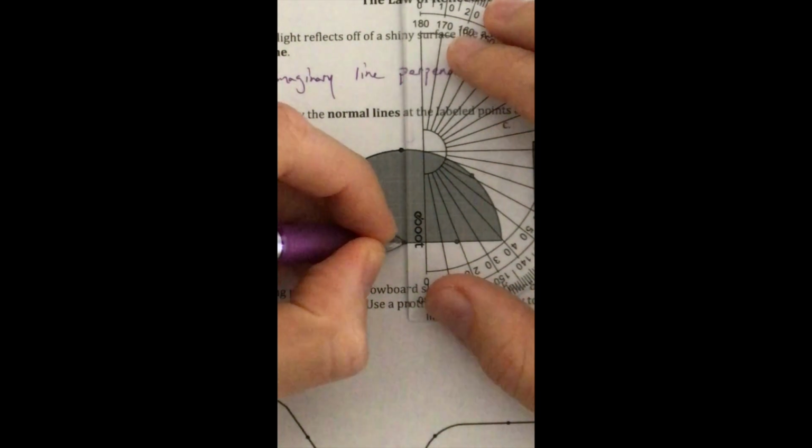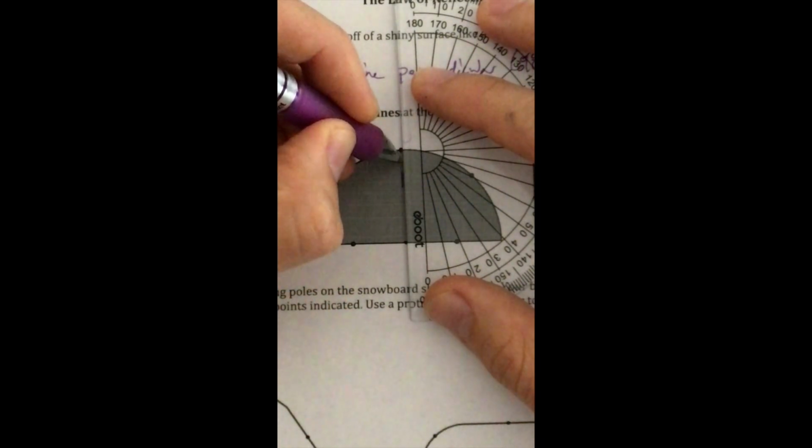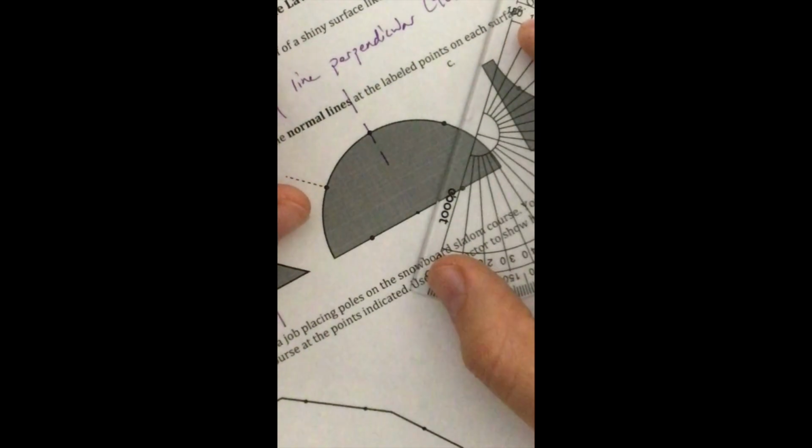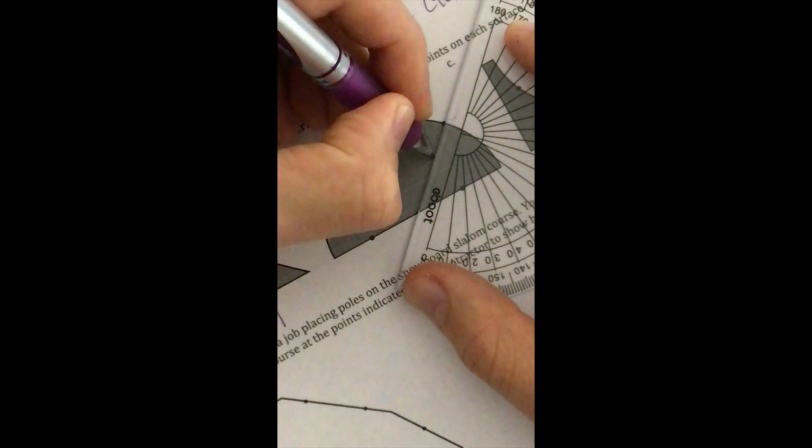All right, I'm going to line up the spot I care about, in this case this dot, with the center of the circle. So again, I'm just using my protractor here as a straight edge. So the same way I would use a ruler. All right, and the normal line points in the dimension towards or away from the center of the circle.